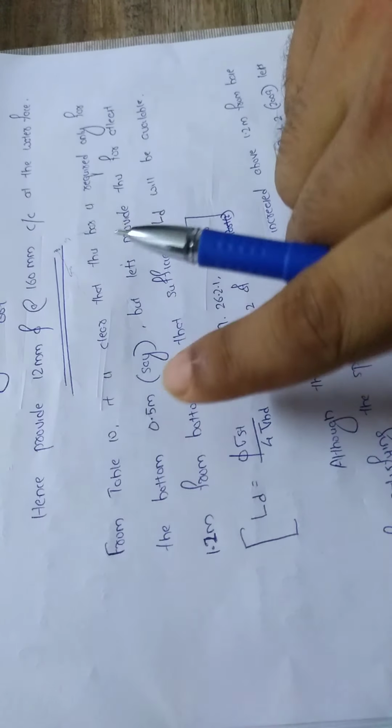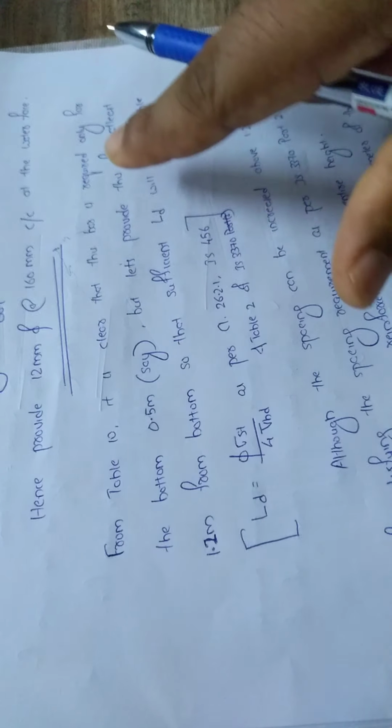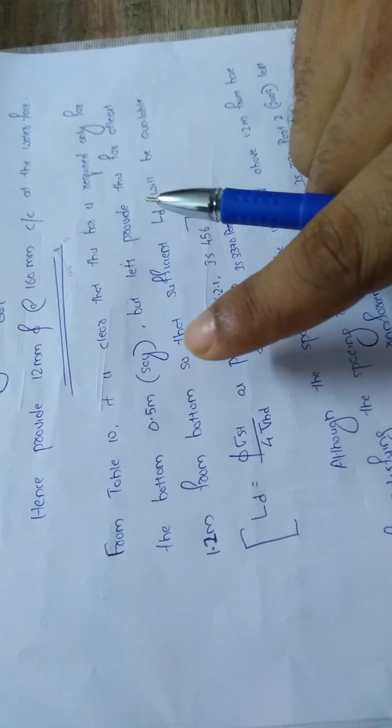All the bending behavior we have discussed in the previous video. From table 10, it is clear that this bar is required only for the bottom 0.5 meter height, because once it goes to 0.8 h, the value of the bending moment turns positive rather than negative. So you can see that the negative reinforcement is required only for a depth of around 0.5 meter from the bottom.